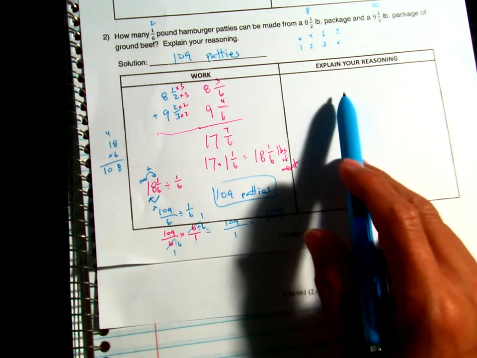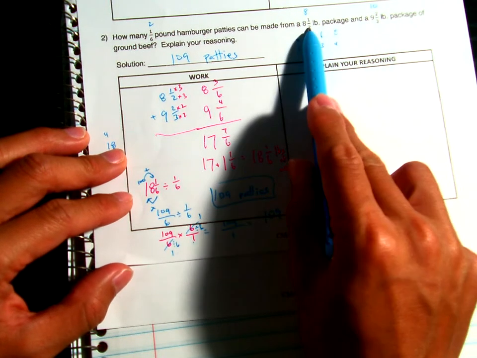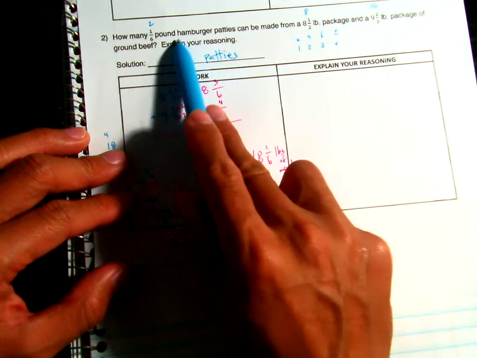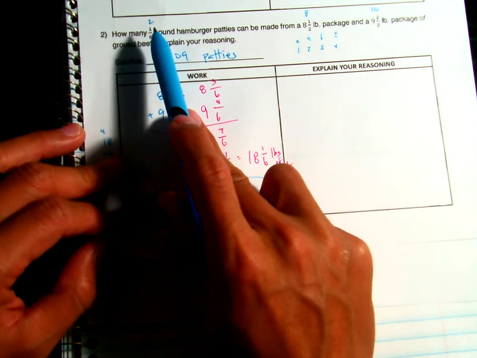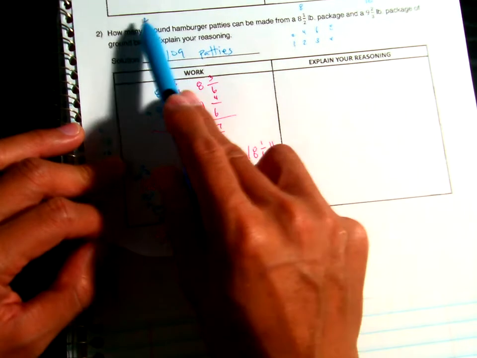What do I need to explain in my reasoning? I need to explain that I have to add up these 2 packages of meat first, because they're both just packages of meat, because they're asking me how many 1/6 pound patties I can make from that. And after I add those up, I divide them by 1/6.